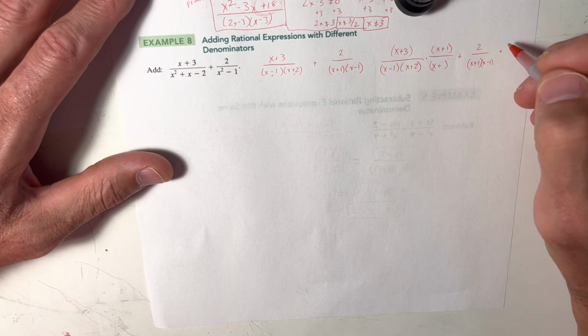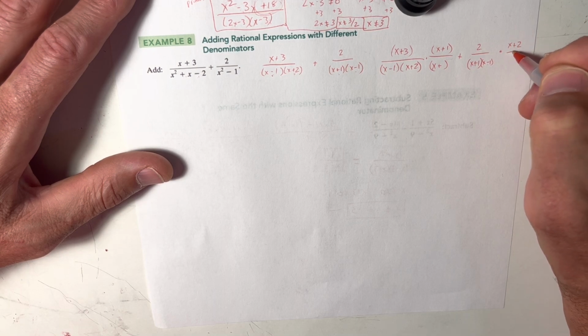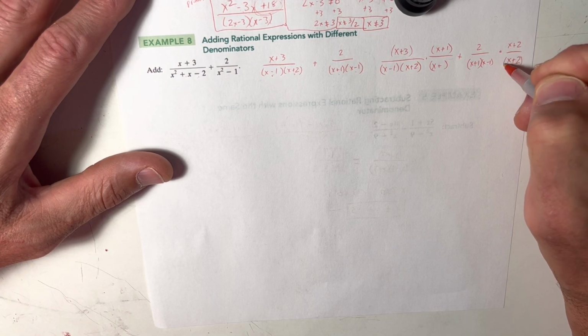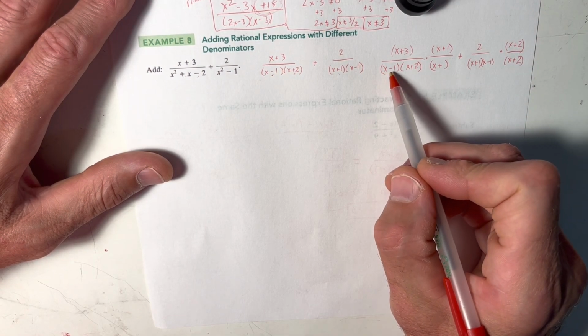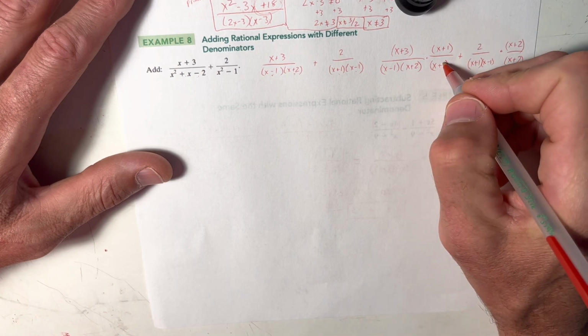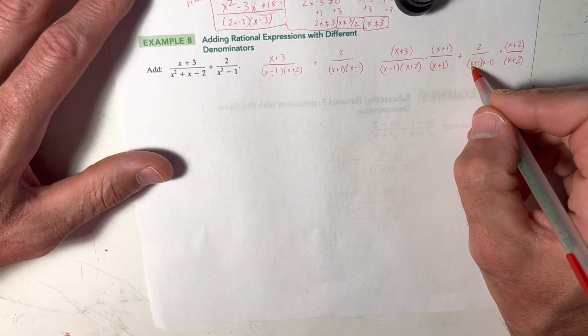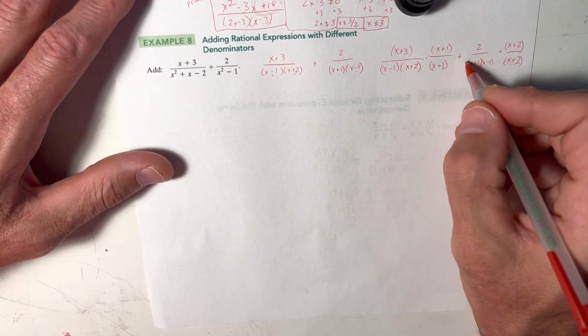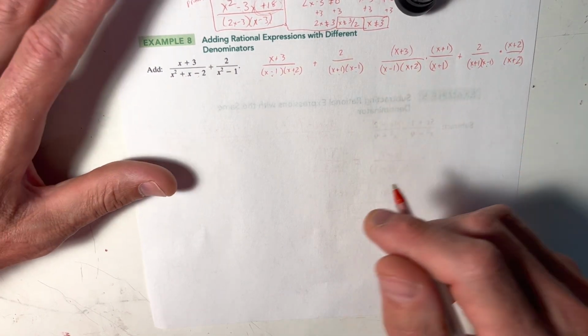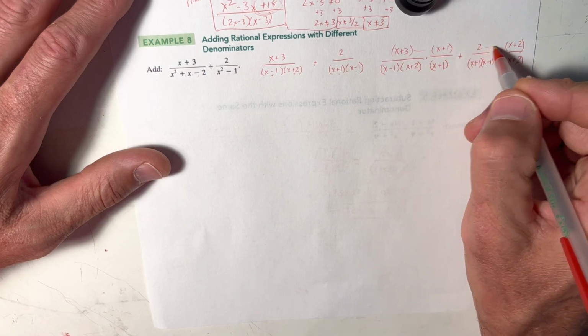And my fancy 1 in this case is going to be x plus 2 over x plus 2, because that's what's missing in this denominator. Now, if you look at my denominators, I have x minus 1, x plus 2, and x plus 1, and x plus 1 times x minus 1, and x plus 2. So I've got all three terms in my denominator. Therefore, I now have a common denominator, and I can multiply across.